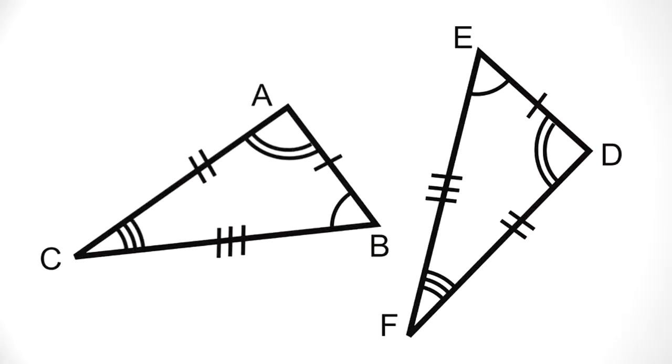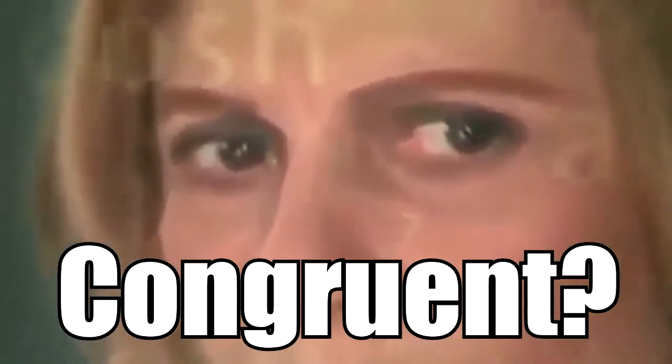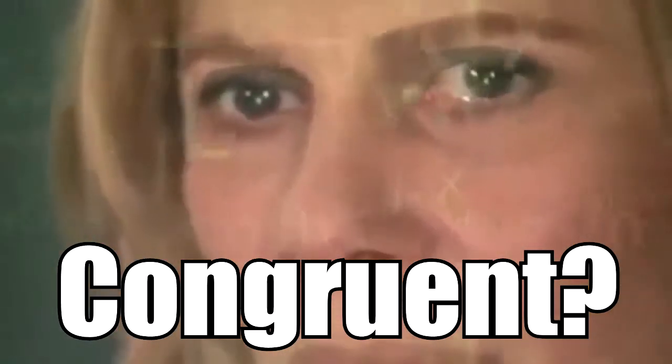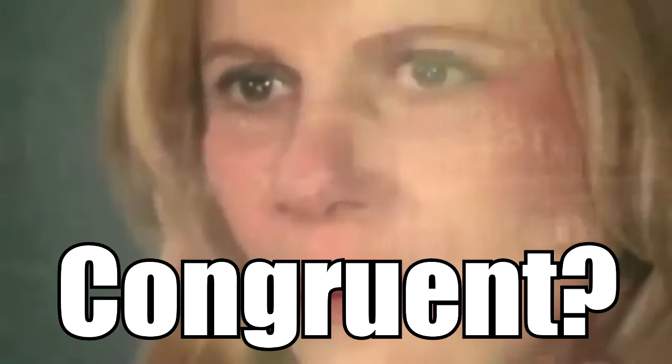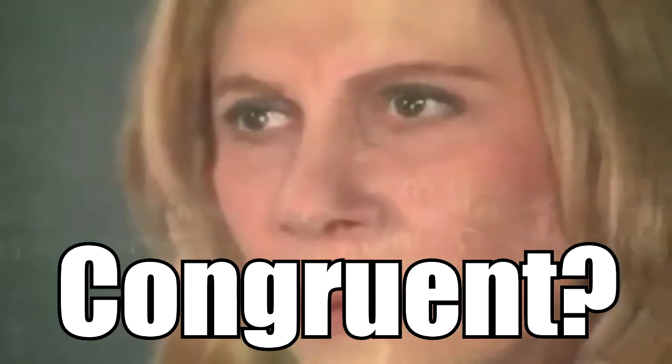Very good! Now, on the screen, we have two triangles whose sides and angles are both equal. Do you think these two triangles are congruent? You may be wondering what I'm talking about.